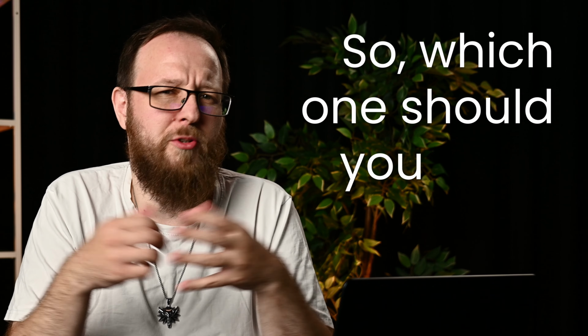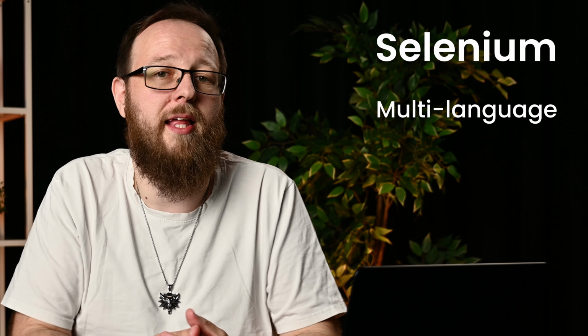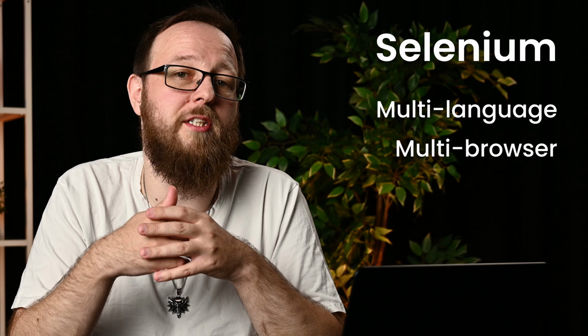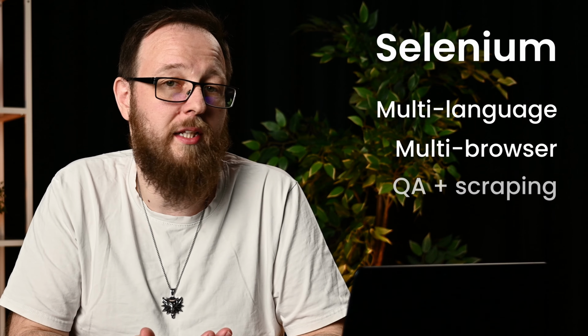So which one should you pick? Here's the short answer. Go with Puppeteer if you're working in Node.js and only need Chrome. It's faster to set up and run. Use Selenium if your team works in Python, Java, or another language that Puppeteer doesn't support. It's also the right pick if you need Firefox, Safari, or Edge, or if your team already uses Selenium for QA. Now, if the target site has some serious anti-bot protection, both tools will get blocked.